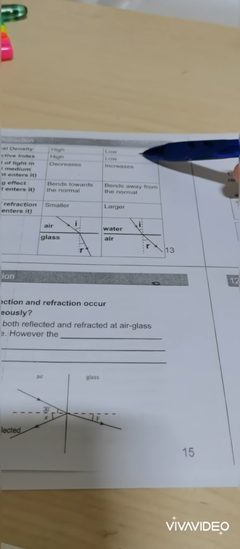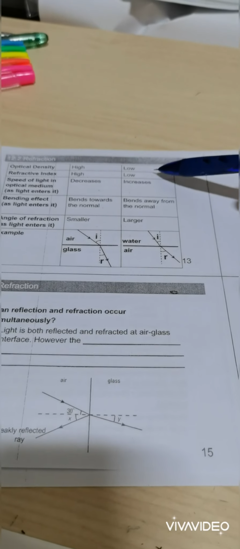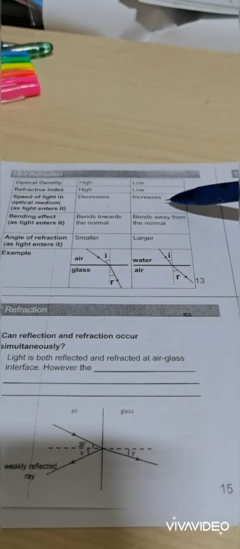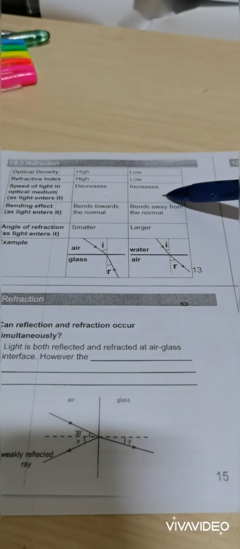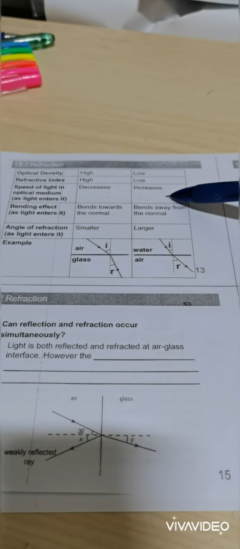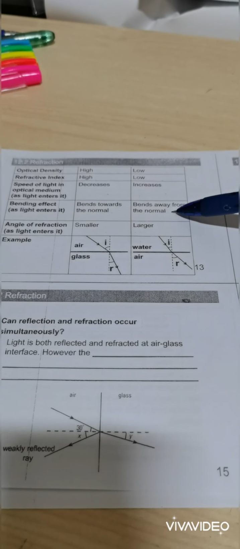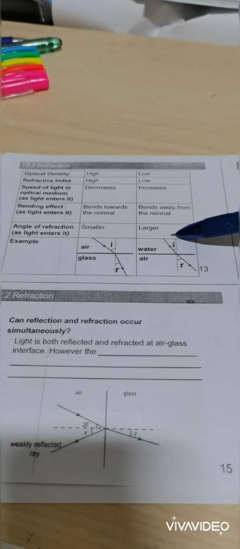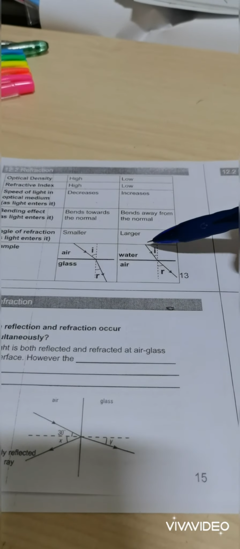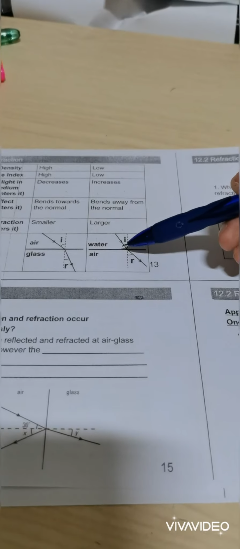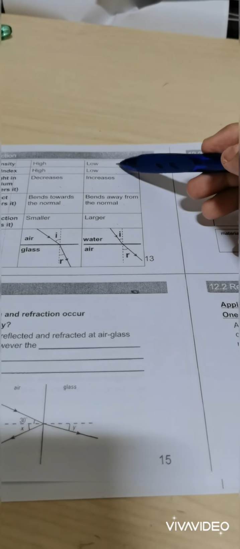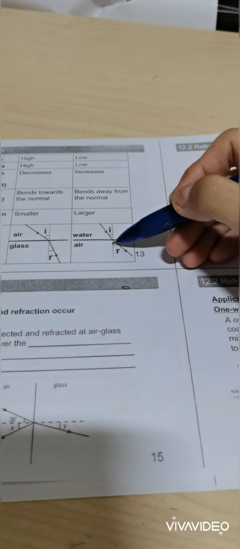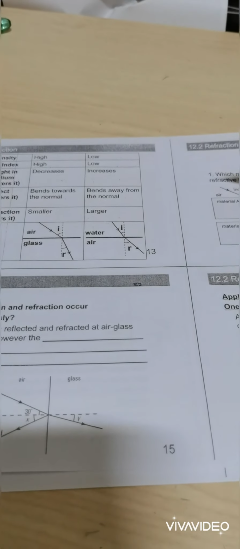Whereas if I have a low optical density, I have a low refractive index. So when light enters this medium, the speed of light will actually increase, and the light ray will bend away from the normal, giving you a larger angle of refraction. Like from water, you're entering air, which is of a lower optical density. The light ray will bend away from the normal and give you a bigger angle r here.